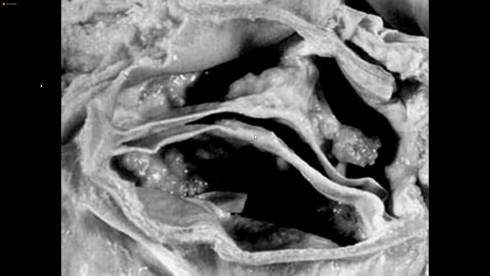So please differentiate between the degenerative calcific aortic stenosis in elderly patients and the dystrophic calcifications in patients with bicuspid aortic valves.